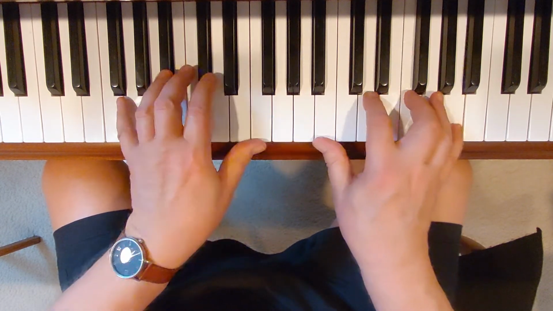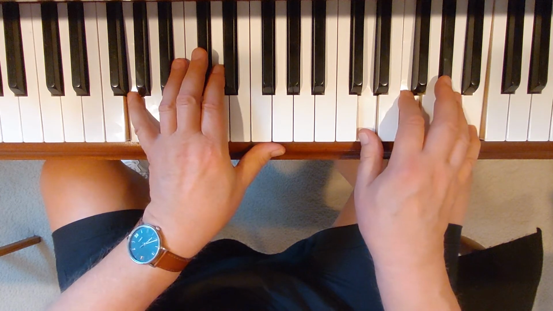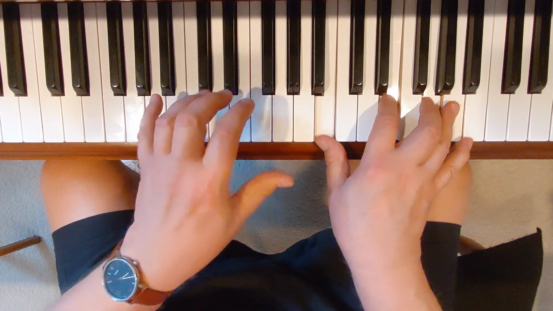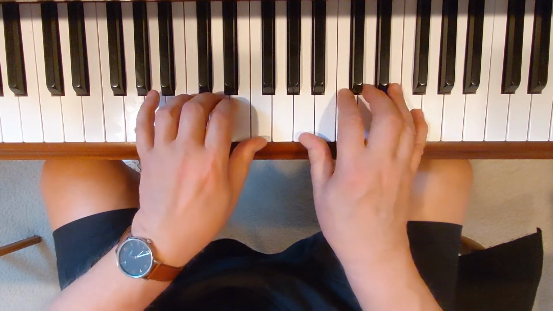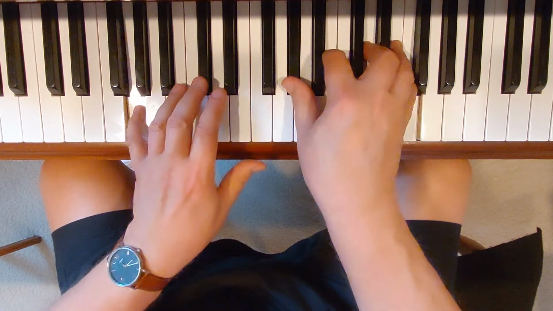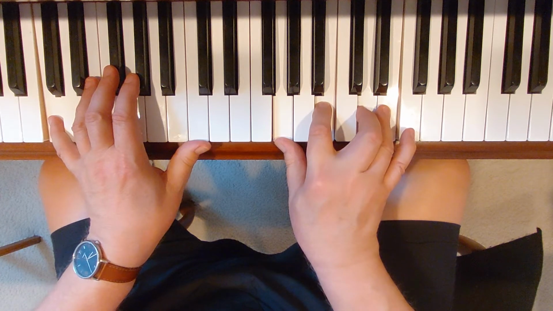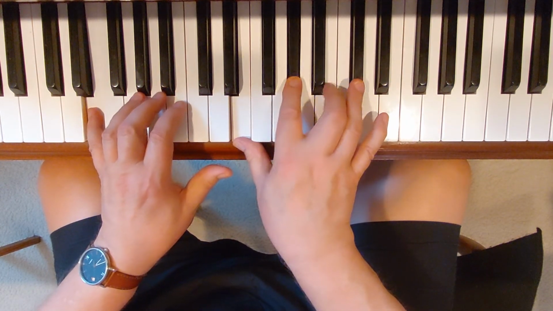Now here's the G9, 11, fully diminished chord. And then D minor 7 again, G9. And then the turnaround, and back to.